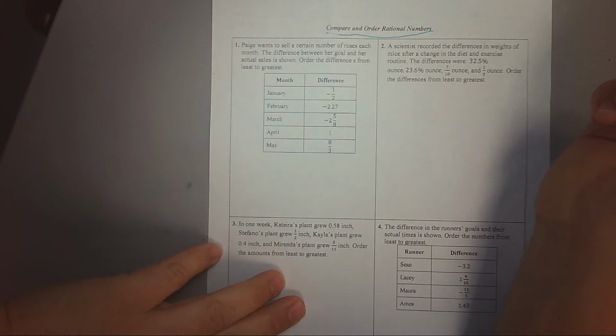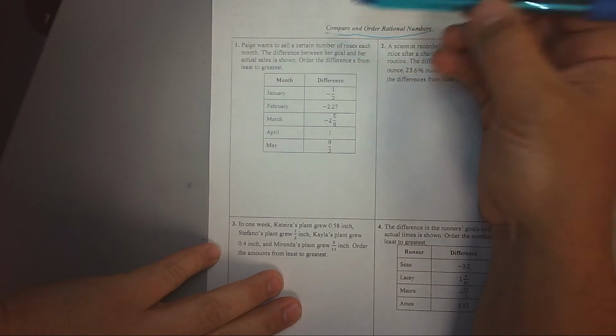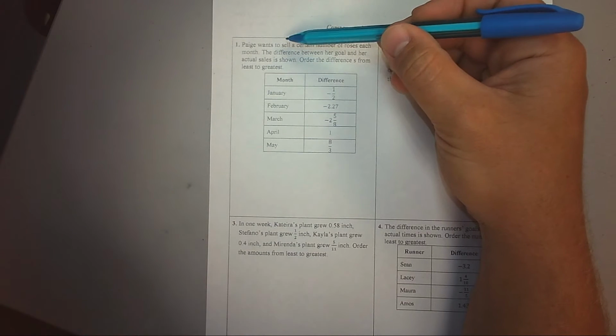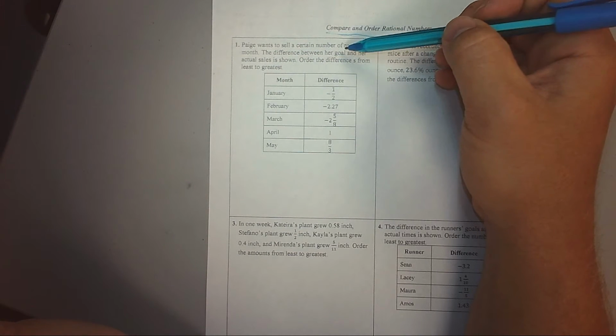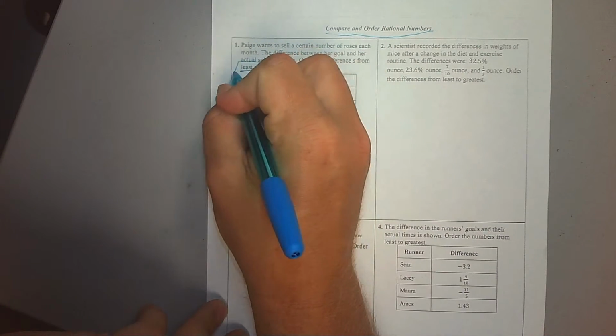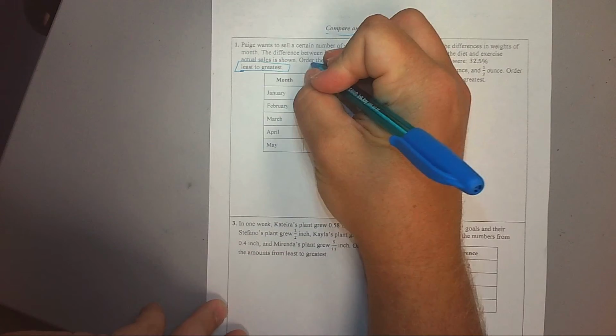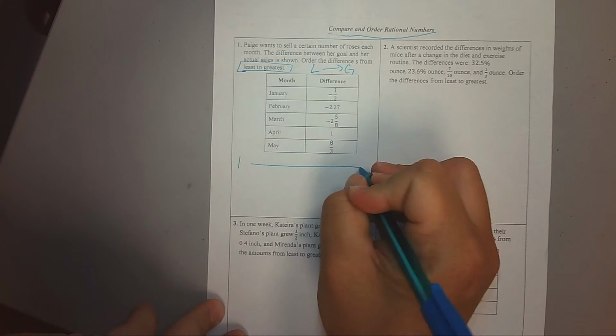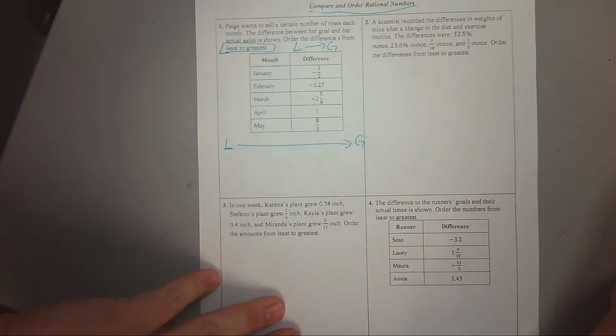The first thing we need to do is read the question. Paige wants to sell a certain number of roses each month. The difference between her goal and her actual sales is shown. Order the differences from least to greatest. Okay, we're going to box least to greatest to remind us that we're going L to G. L to G.